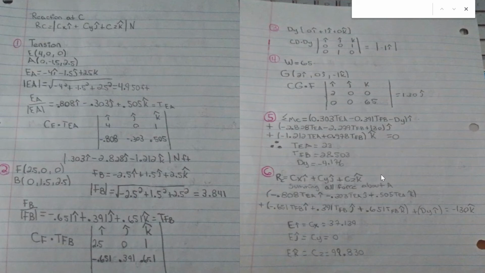In section 6, we do something similar to section 5 because we have a resultant force about A. So we sum it up and solve using this equilibrium to find our tensions and force.